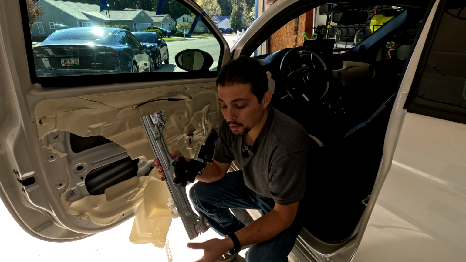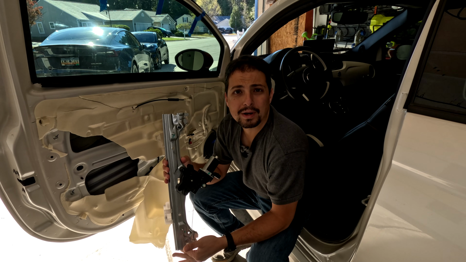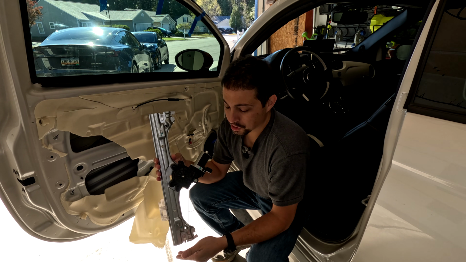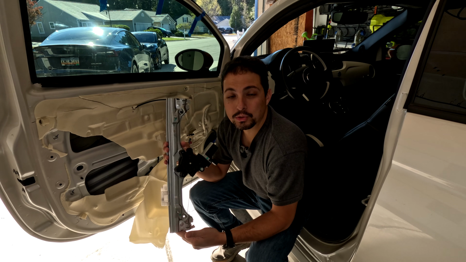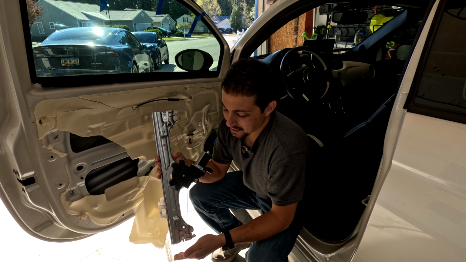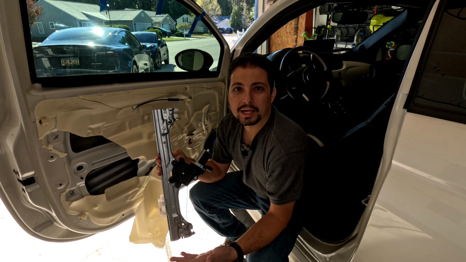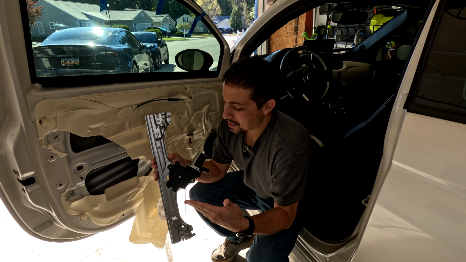And this is actually a Dorman product. I did not get this directly from Fiat or Stellantis or Chrysler, whoever you want to call it. This is a Dorman product, so it's a pretty good brand. I've used Dorman my whole life pretty much, so that's what I went with.